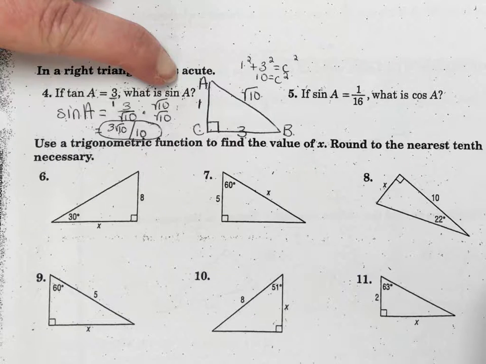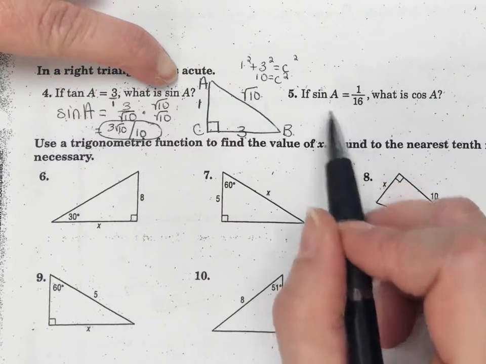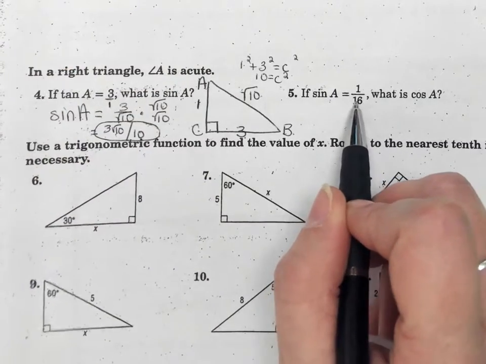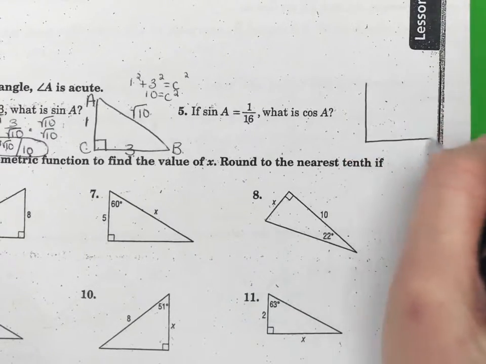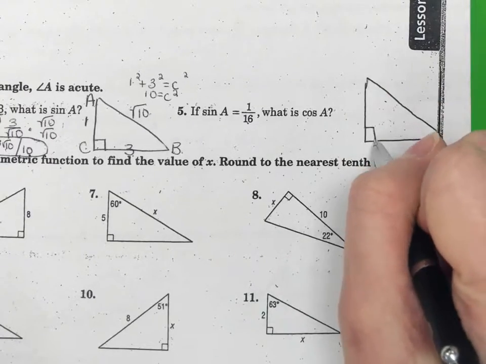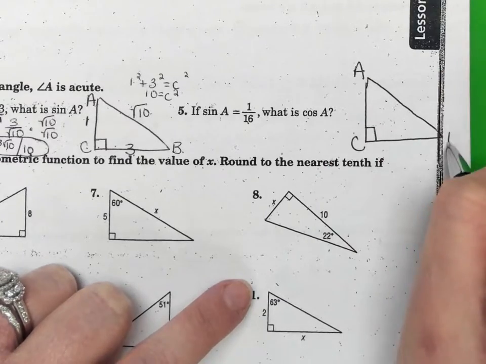Yeah, that's what we did. On the back? Do we need to do 5 still? Yes? Okay, draw your triangle. So let's see. It said A was acute, so you want to do the same thing. C is the right angle? Okay.